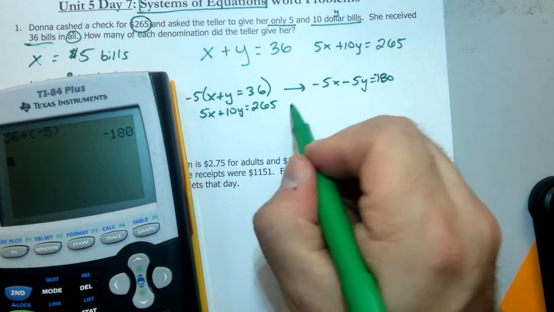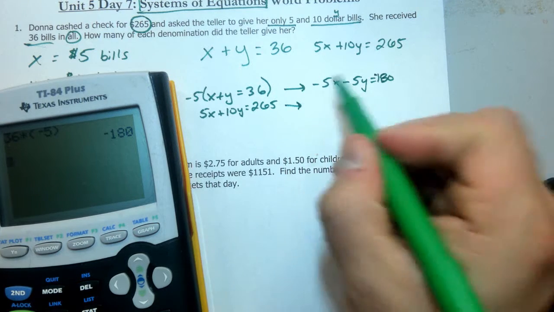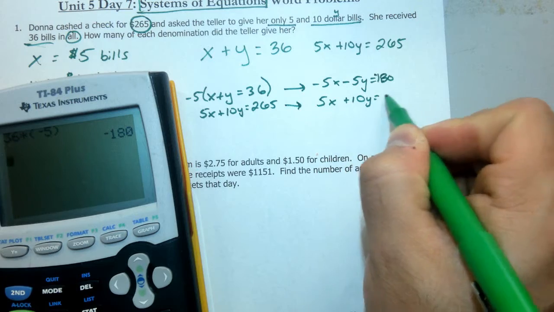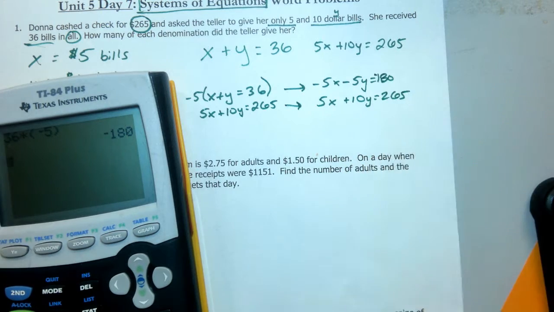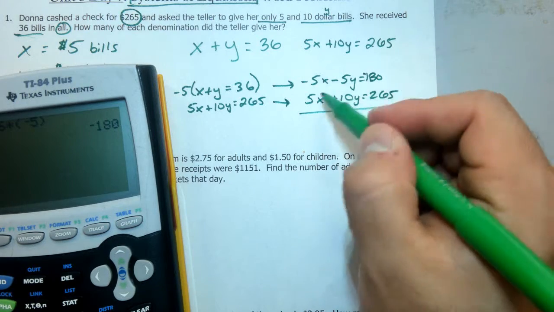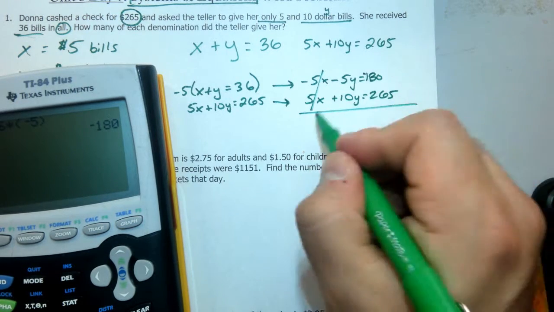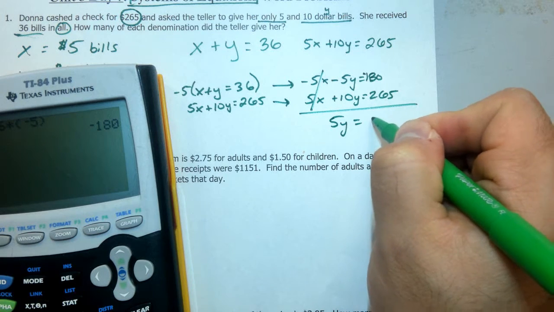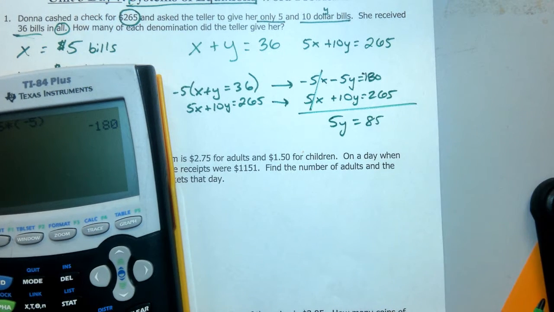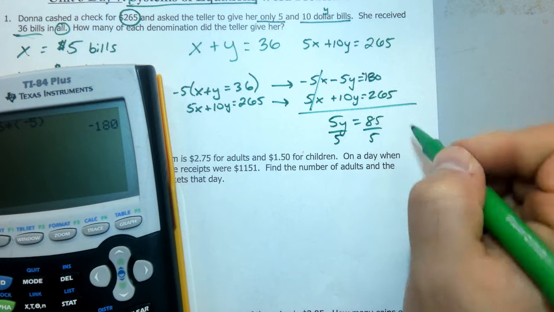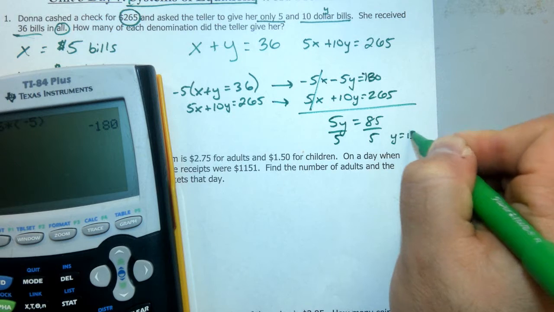And the other equation didn't need anything done to it, so I'll write it there. Then we stack them and cross out what we hope to cross out. We were looking to cross out the x's, so they're gone. I'm left with 5y equals 85. Then I'll divide by 5, and I'll get y equals 13.